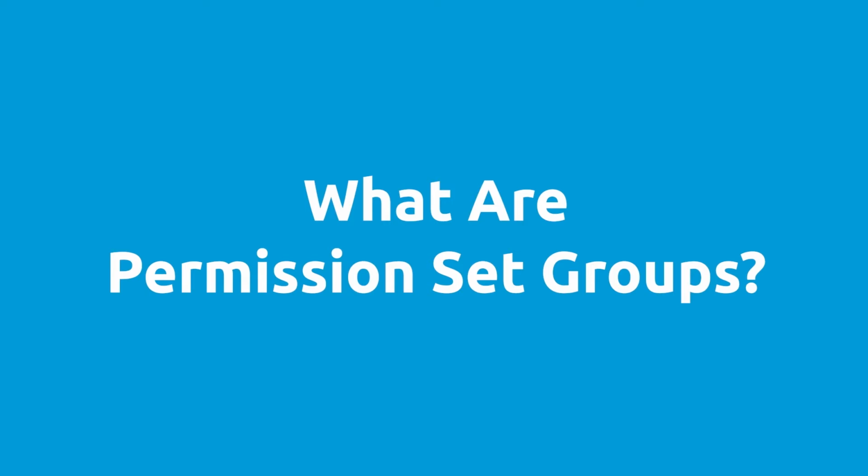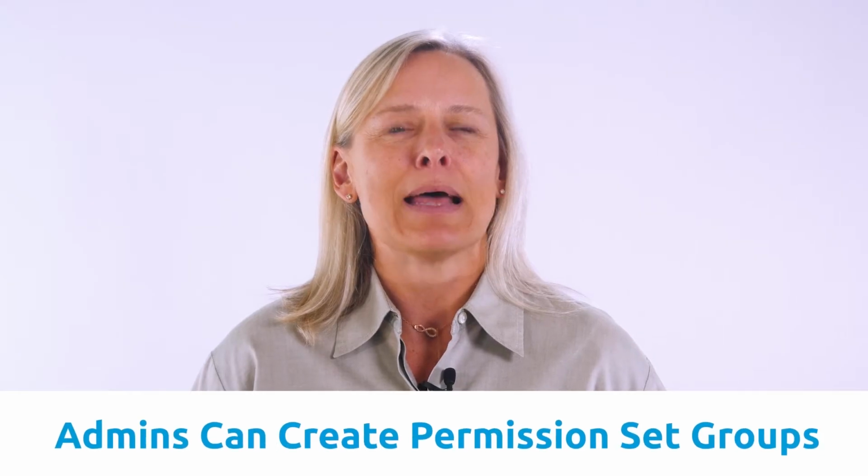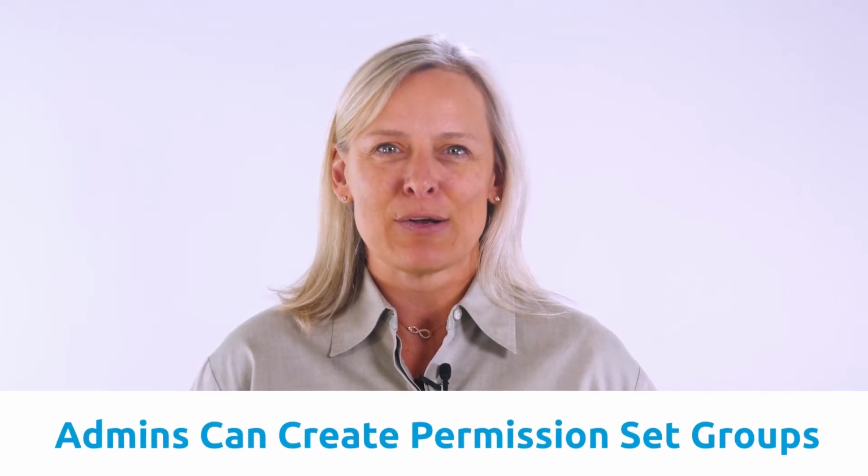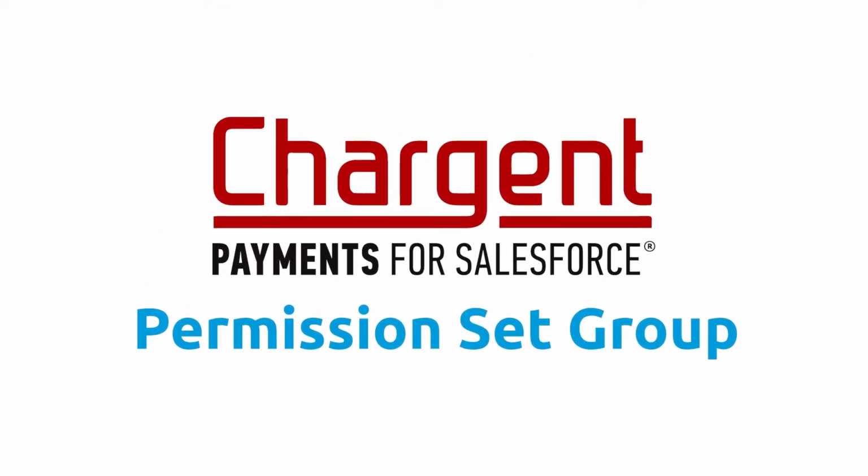Let's dig in. What are permission set groups, and how do they work? Salesforce admins can now create permission set groups to simplify extending users' access without changing their profiles. Let's head over to Salesforce Setup and create one now. In this example, we will be creating a permission set group for some Chargent permission sets.